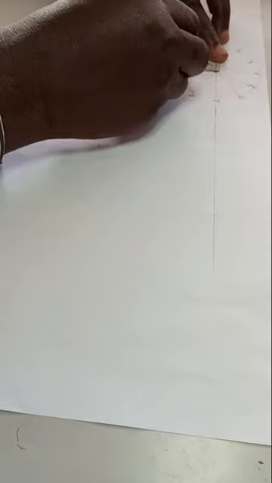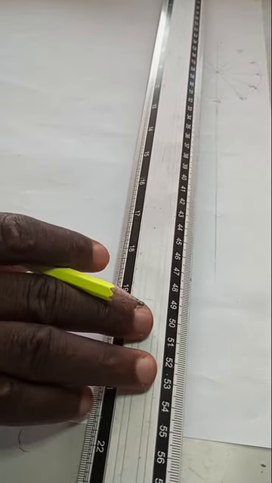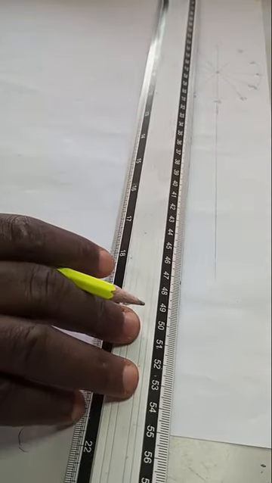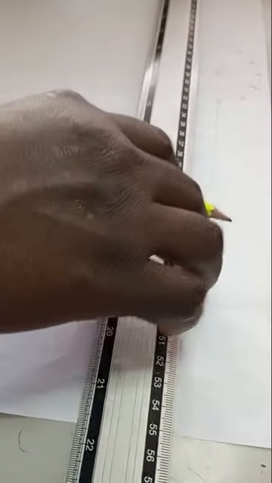Let us use this vertical line here. Measure 15. This is 15 here. So at this point, let us draw a horizontal line like that.